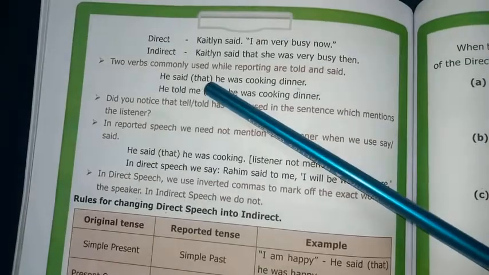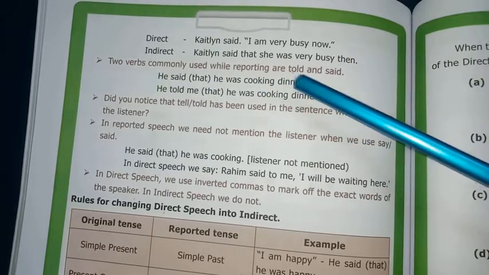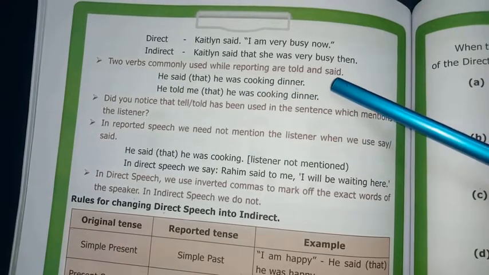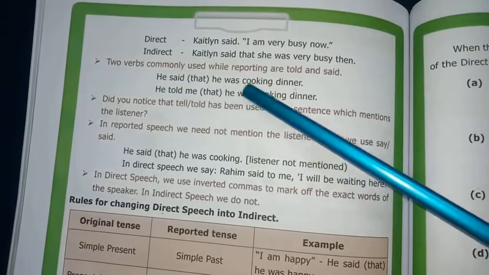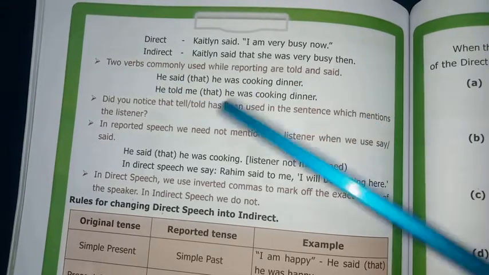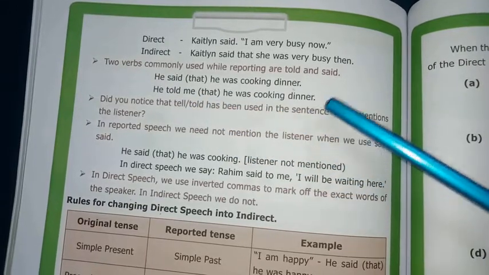Two verbs commonly used while reporting are told and said. He said that he was cooking dinner. He told me that he was cooking dinner.